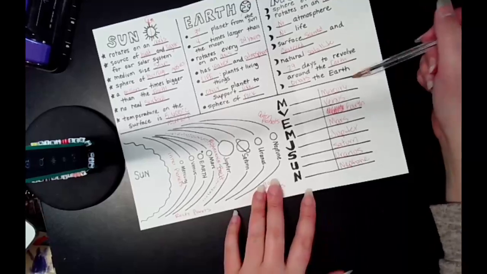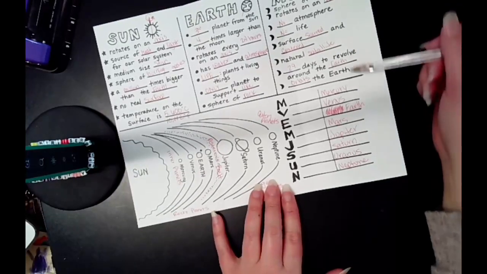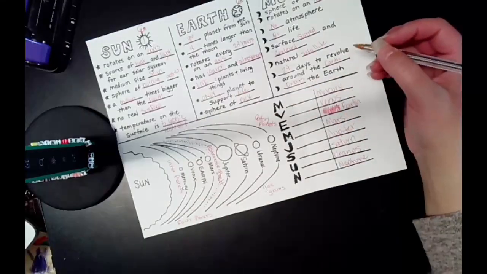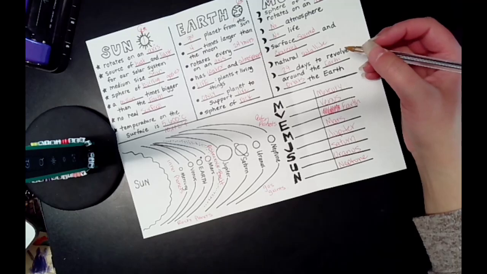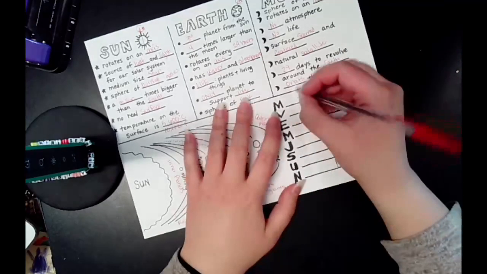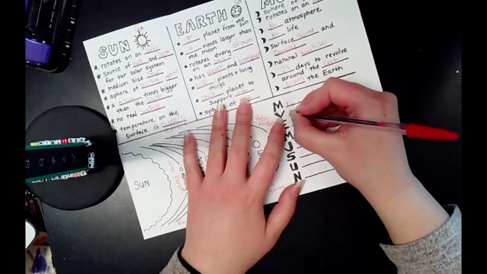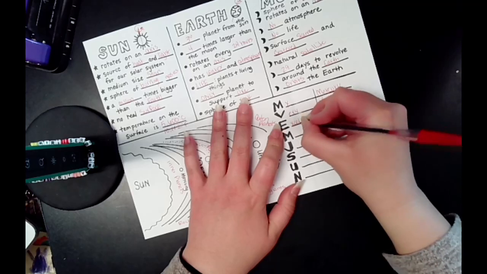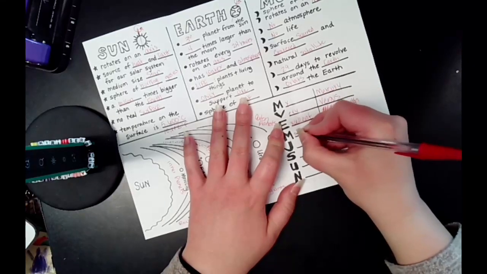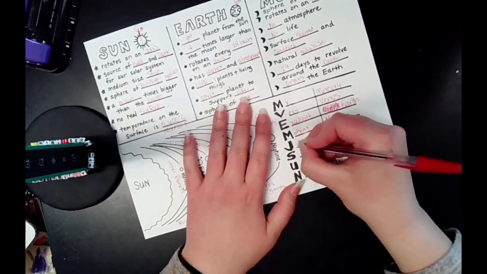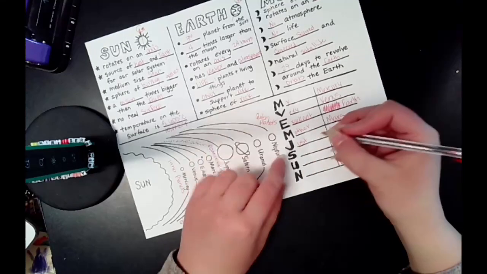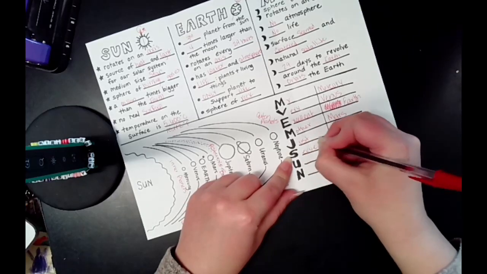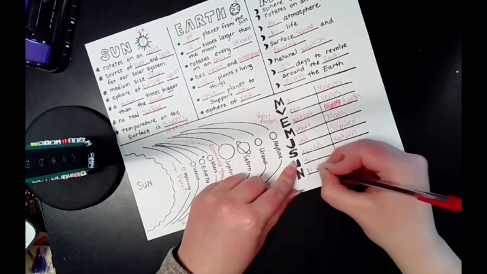A way to kind of memorize their order, what some people have come up with, is kind of like GEMDAS or PEMDAS, where they've come up with a way to remember it. So: My very excellent mother just served, my bad, just served us nachos.